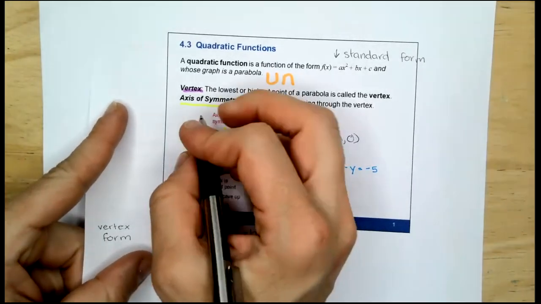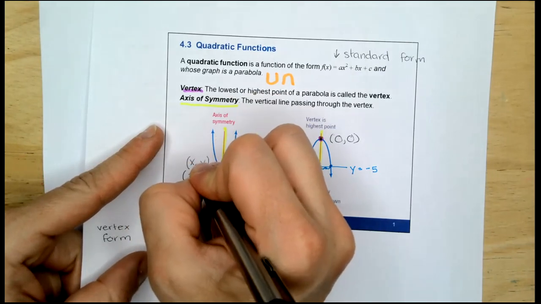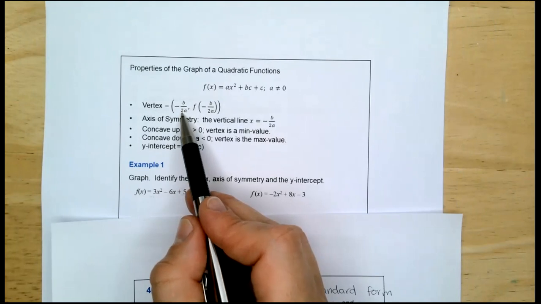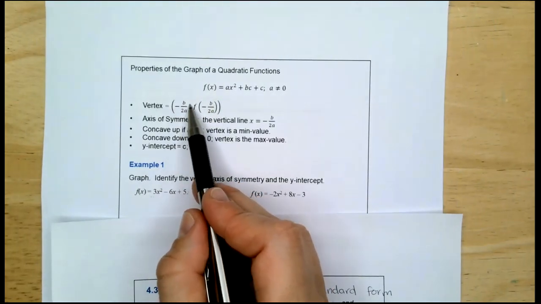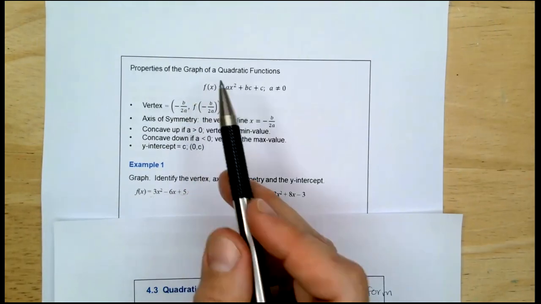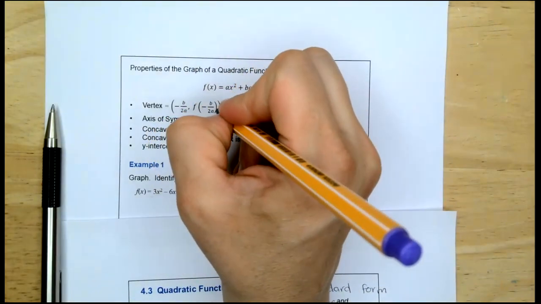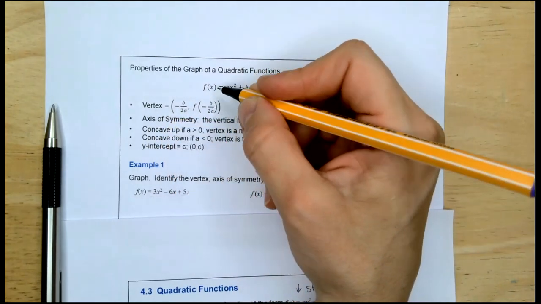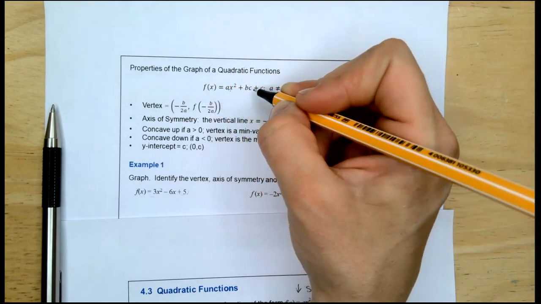this x, right? Because that's 3 on the x, 4 on the y. So to find your x when it's in standard form, use negative b over 2a. To find your y, you then take whatever this number is and you put it into f of x, right? I want you to understand why this means that you're putting this number into your equation. So f of x equals ax squared plus bx plus c.